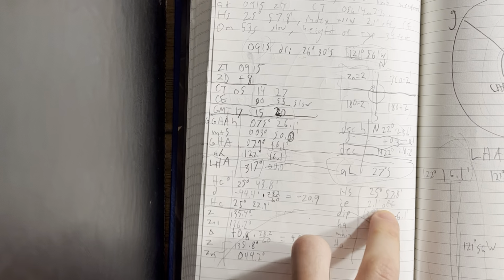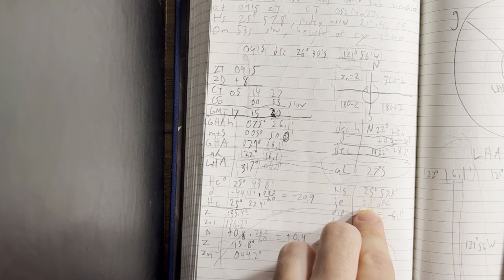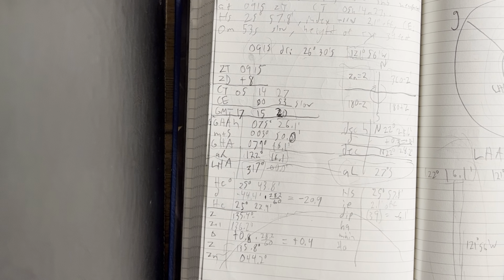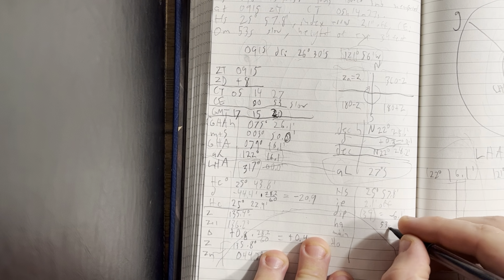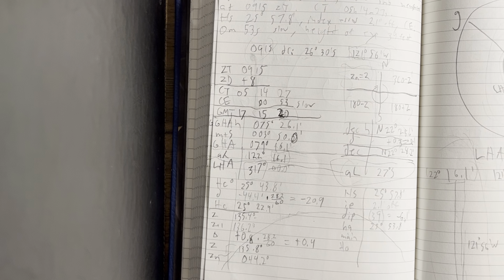Now we can apply these two corrections. So 57.8, 2.1 off, so we add 2.1, gets us 59.9, minus 6.1, gets us 53.8 minutes, 25 degrees.